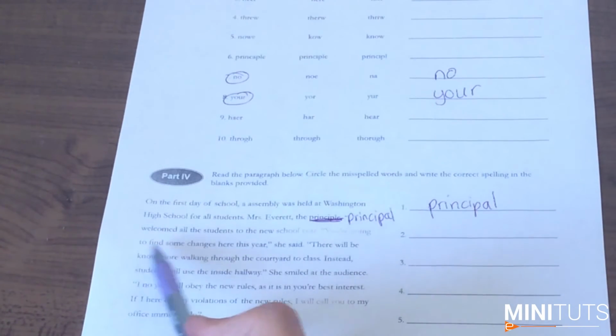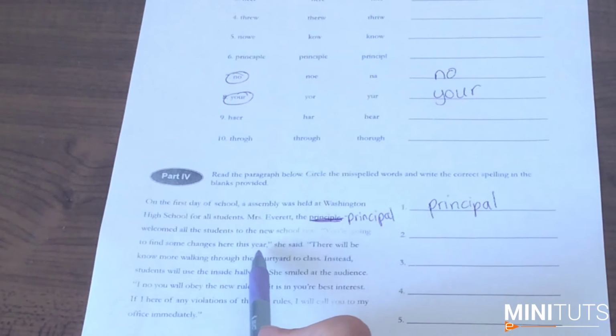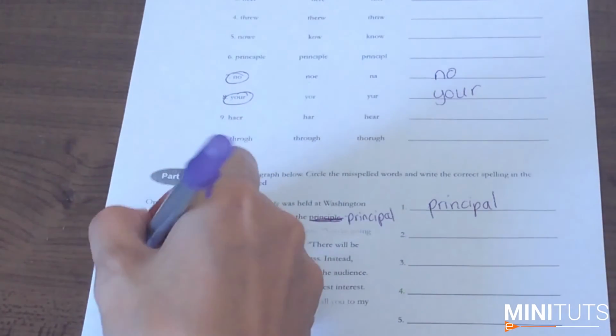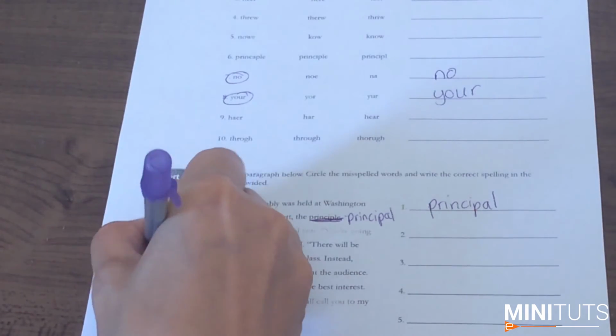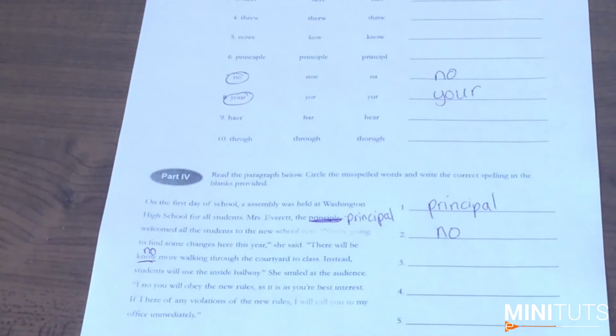"You're going to find some changes here this year," she said. "There will be no more..." Oh, no, that's the wrong "know"; that needs to be N-O, and so on. This will be a bit tricky for your child, because our system is a little bit different to the American system.